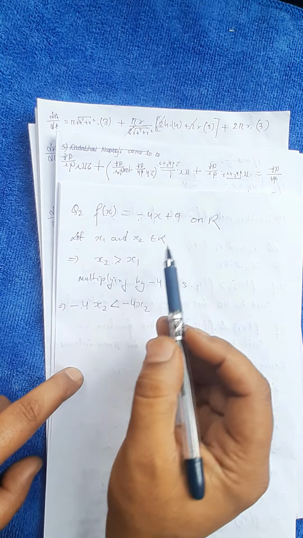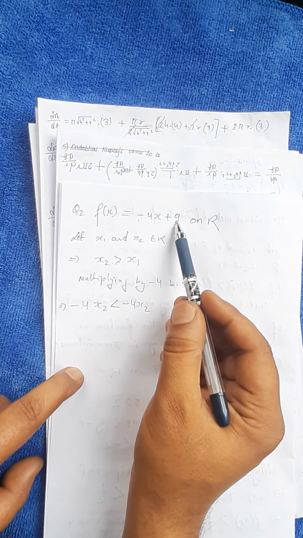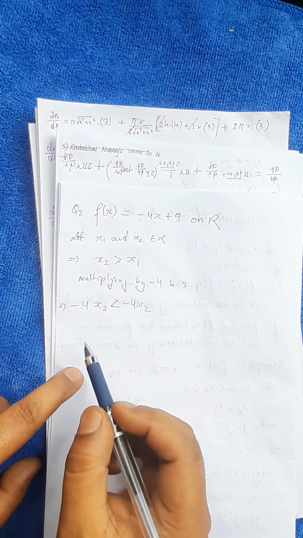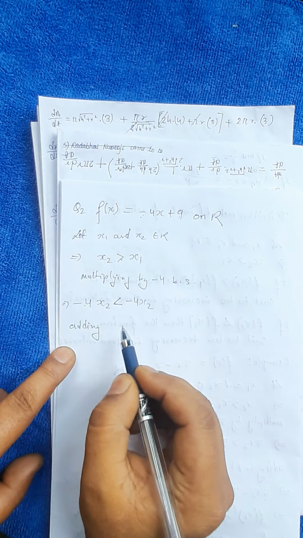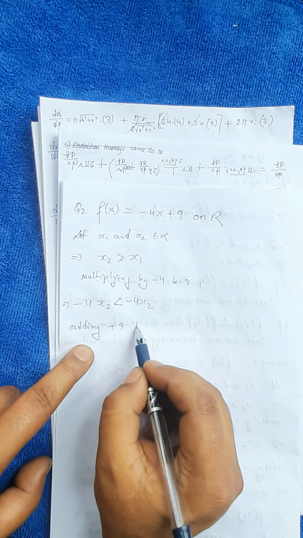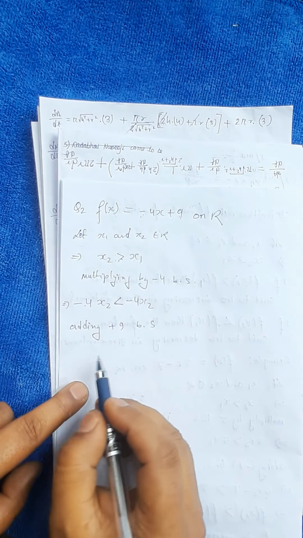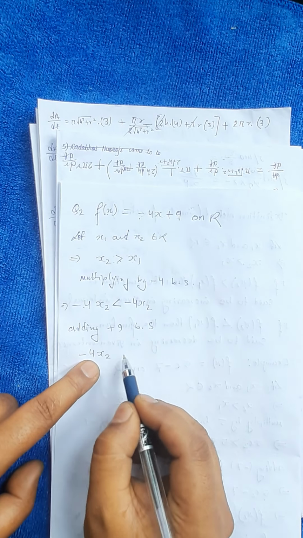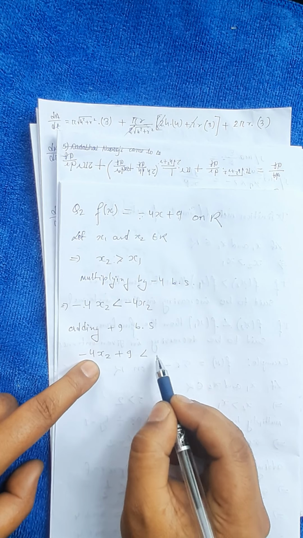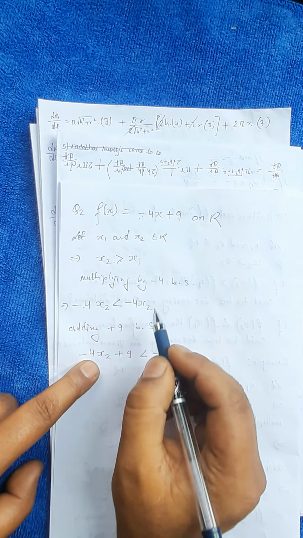Now one more term is there, that is plus 9. We are going to add plus 9 both sides. Now this is minus 4x2 plus 9 less than minus 4x1 plus 9.